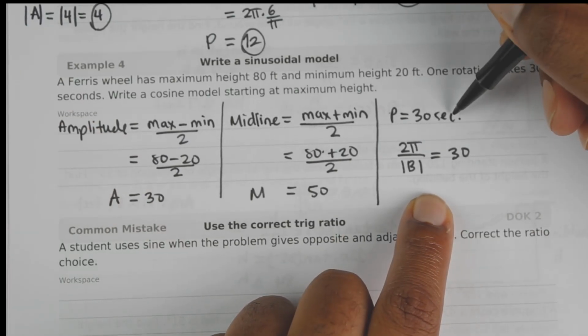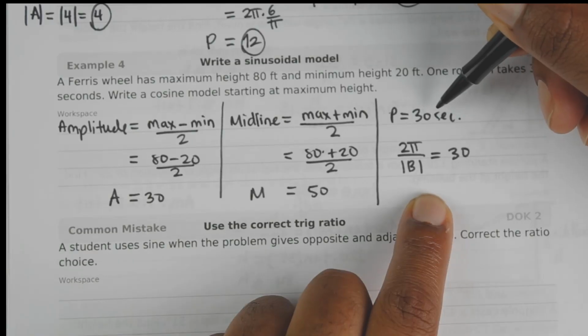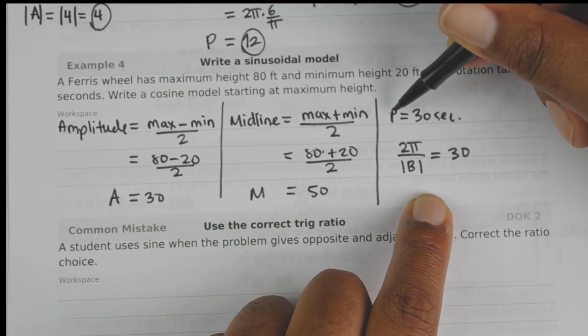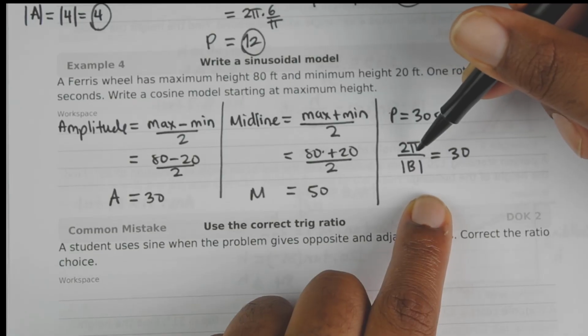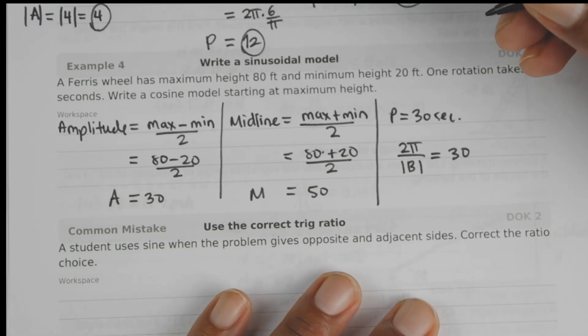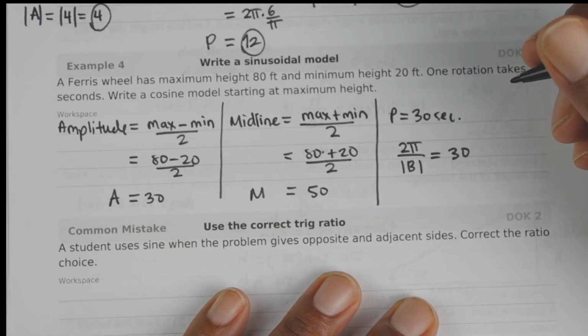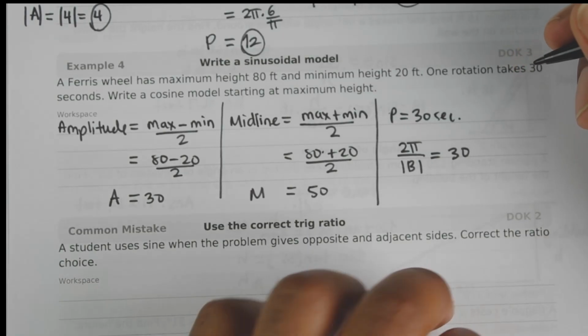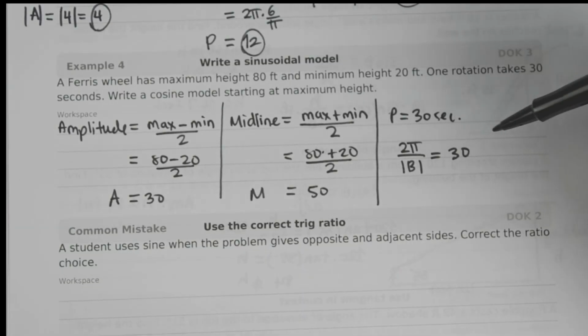So if the period is equal to that, we can set 30 seconds equal to p because we know that p is equal to this. Okay. Then we can solve for b.